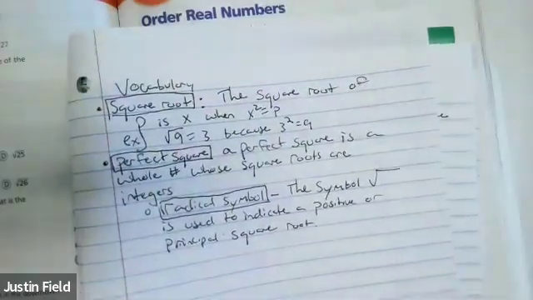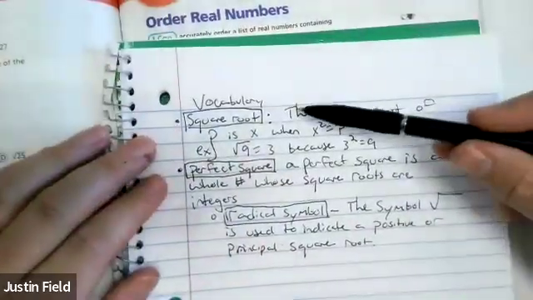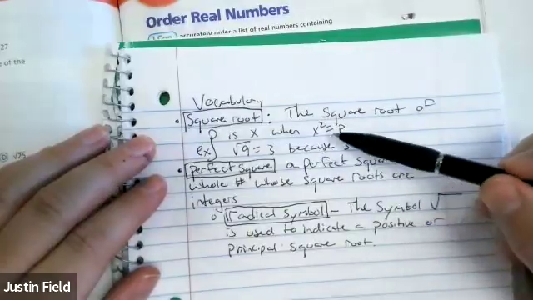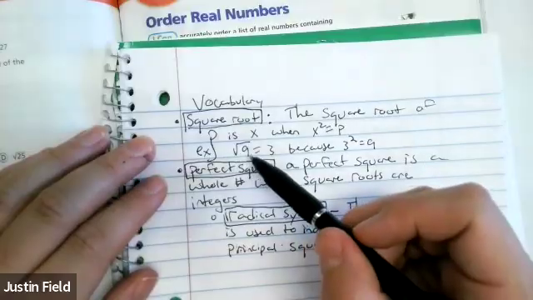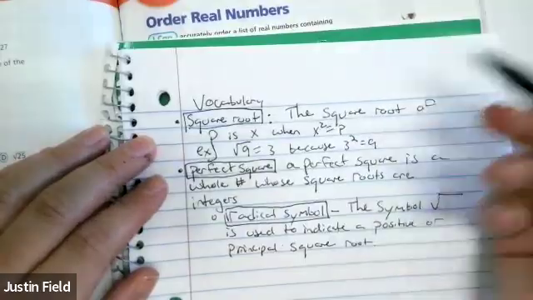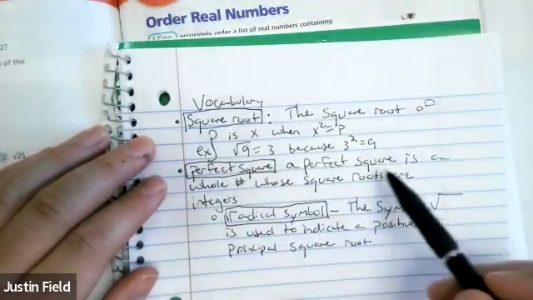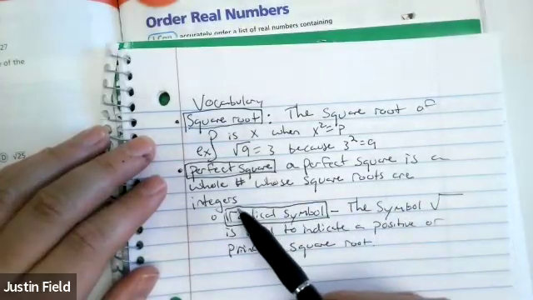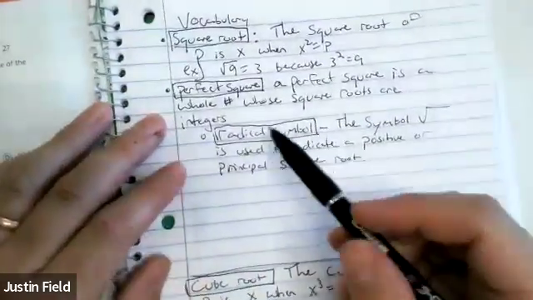All right. I got all my vocab. Feel pretty good. Square root. The square root of p is x when x squared equals p. For example, the square root of 9 equals 3 because 3 squared equals 9. 3 times 3 is 9. And a perfect square is a whole number whose square roots are integers. Okay, look at that on the next page.